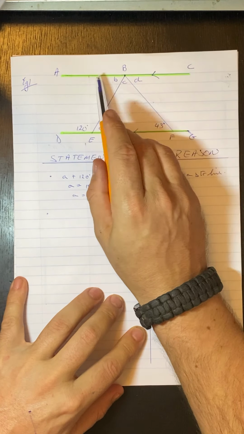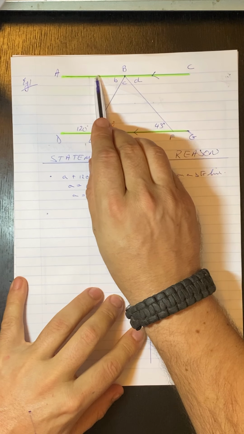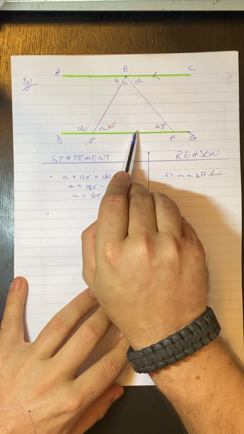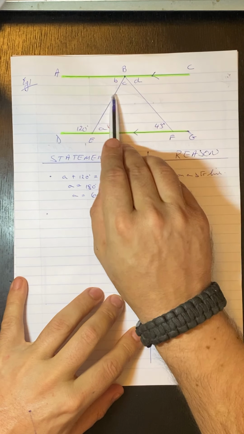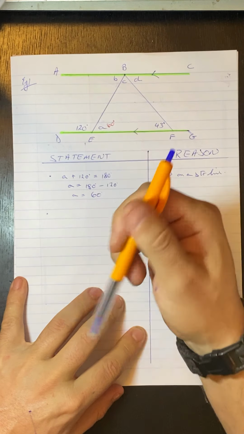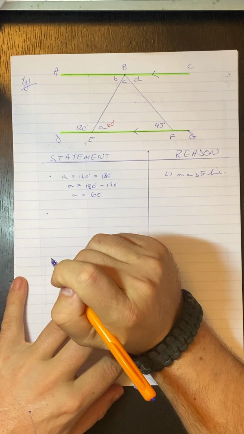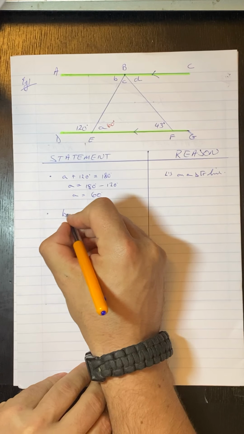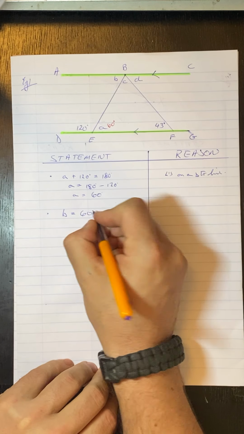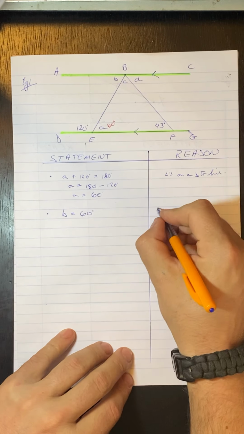There's another one I can use, and that's alternate angles. So I can go here, come down, and go there. And you see there's the Z. So that means that B is equal to 60 because of alternate angles. So I'm going to do that one. We can see that B is equal to 60 degrees, and my reason is alternate angles.